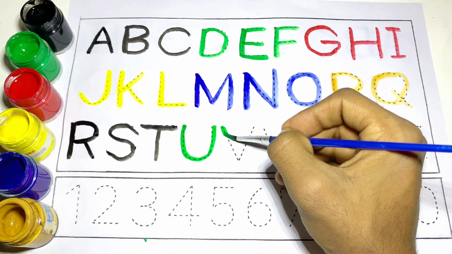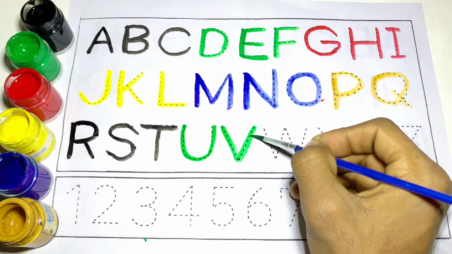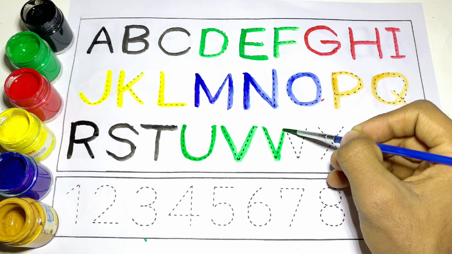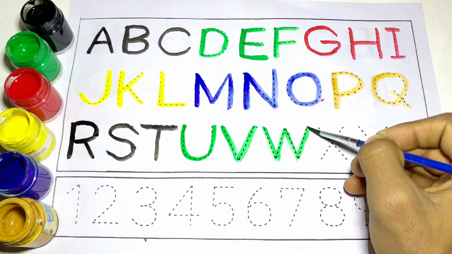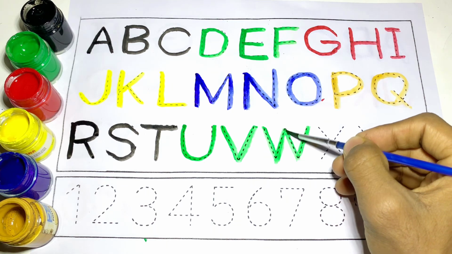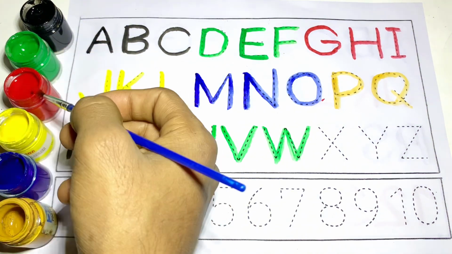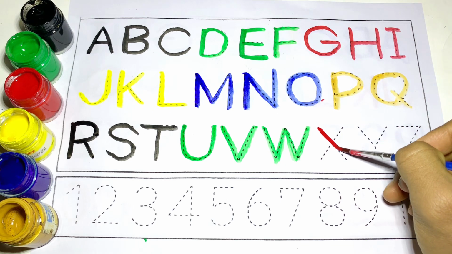V. V is for van. V is for vanilla. W. W is for wolf. W is for watch. And again use green color. Kids, next X. X is for X-ray. X is for Xmas tree. And use red color.